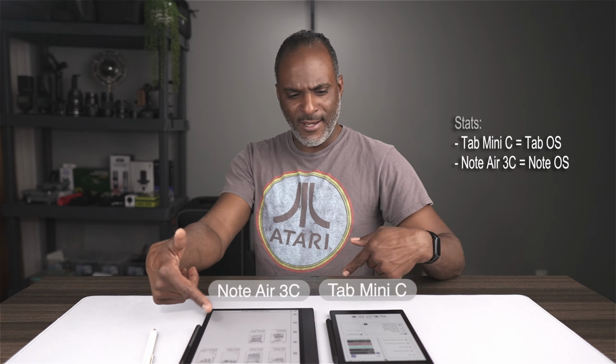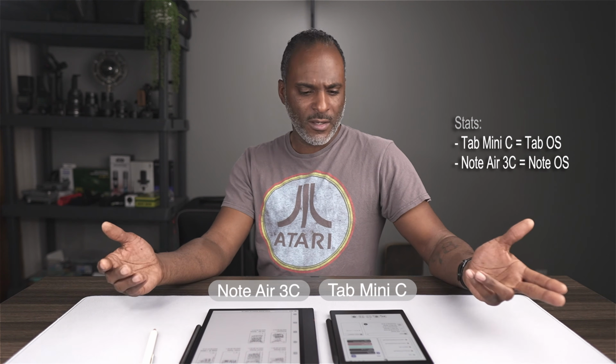Like I said, we're gonna just take a look at this situation I have here. I've been doing some testing with the Note Air 3C here and the Tab Mini C on the other side, because they both have two different operating systems. One has a note-taking operating system. They both come from Boox, and I didn't even know this was a thing at first. One device is a note-taking device, specifically built for that.